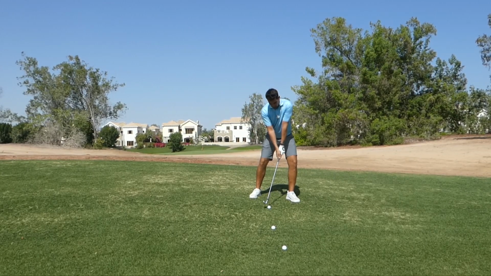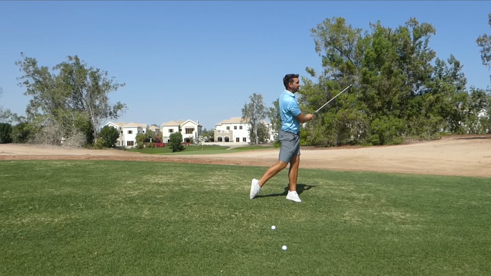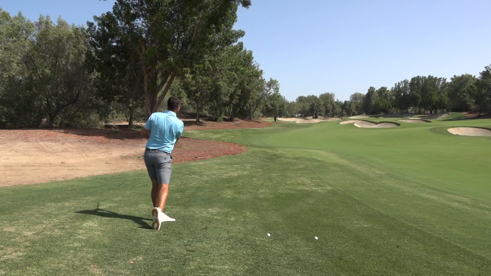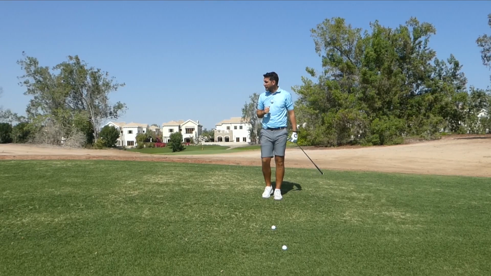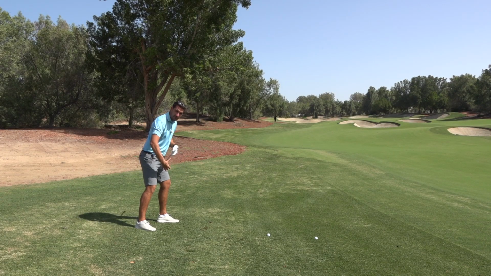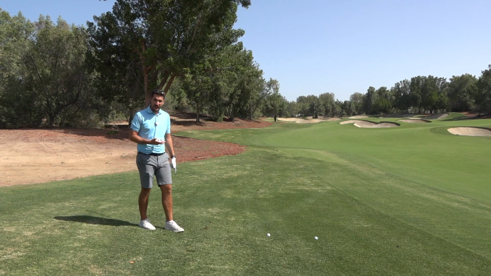I've made a little adjustment on posture. I've hit it really solid as well. And one of the things I've not done really is allowed too much for the left to right shape, because I've made myself a similar angle to the ball. I've changed my posture angle to the golf ball to actually encourage the ball to fly a bit straighter.